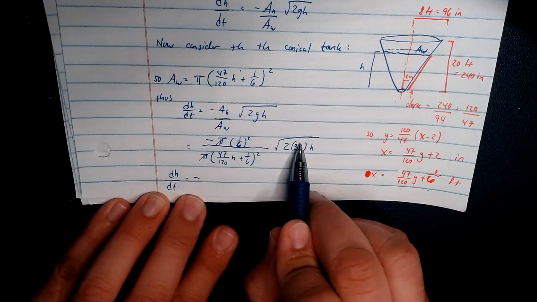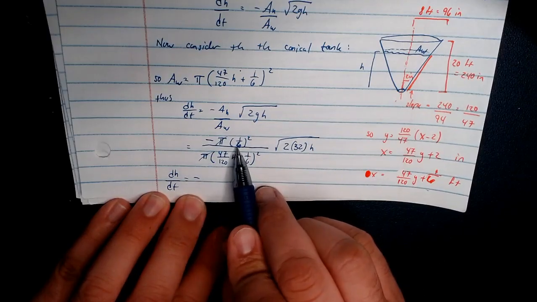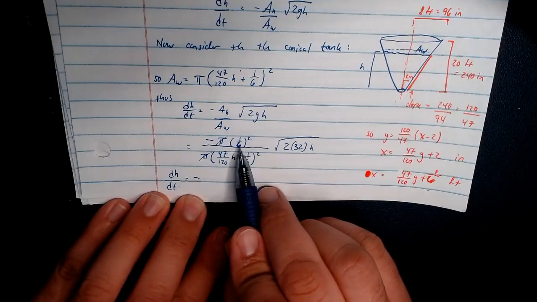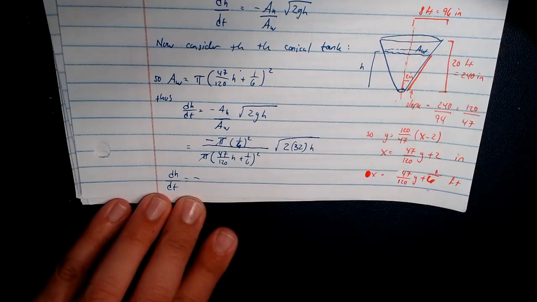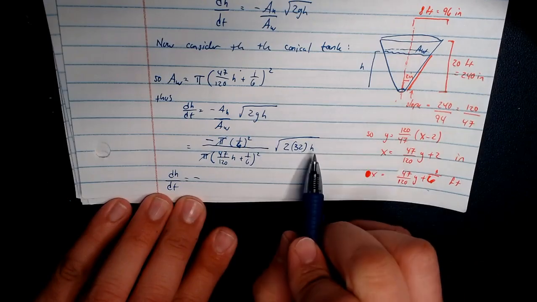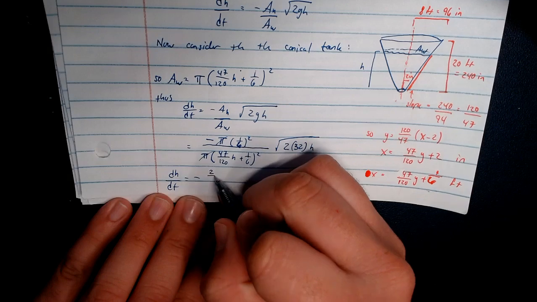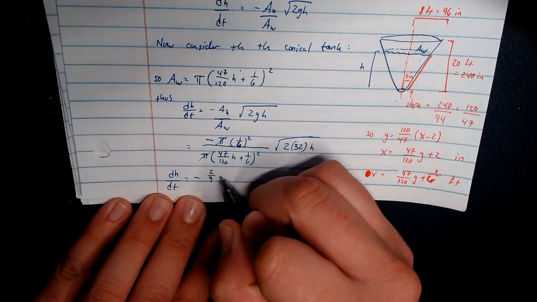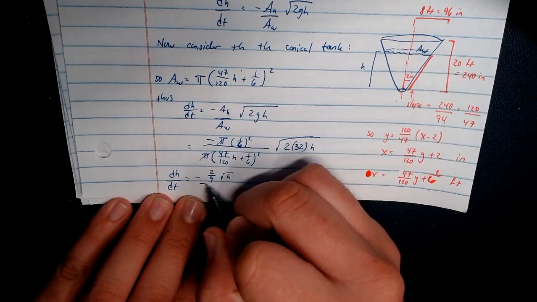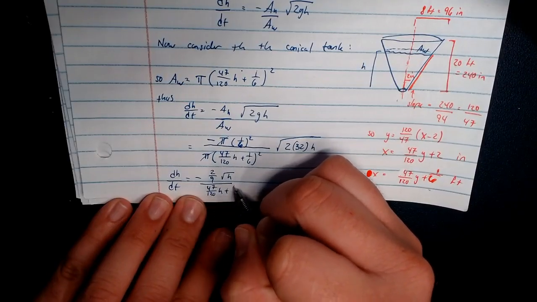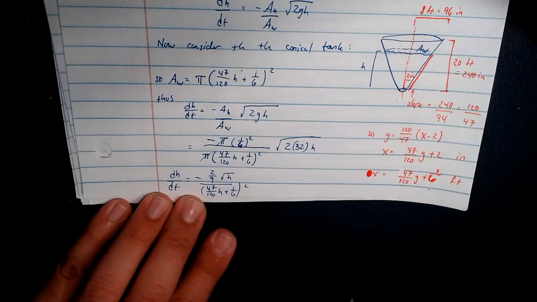This is going to be 8 divided by 36. We can divide top and bottom by 4, so 2 over 9. Then we've got our square root of h here, so that's going to be negative 2/9 square root of h over 47 over 120 h plus 1/6 quantity squared.